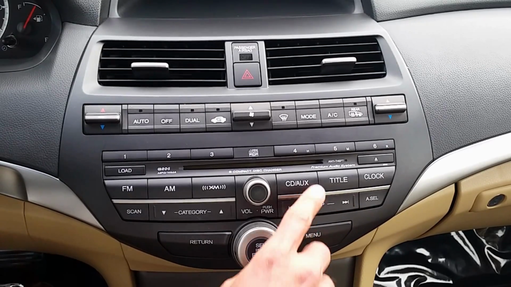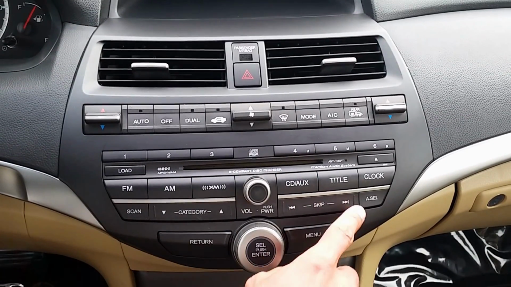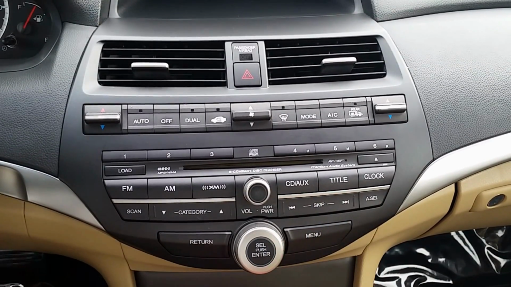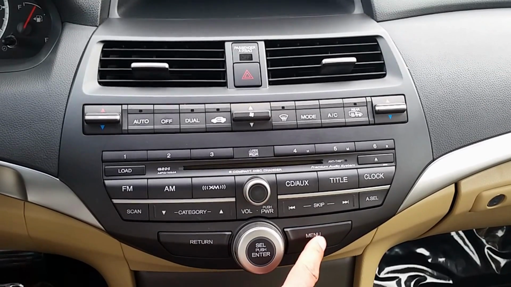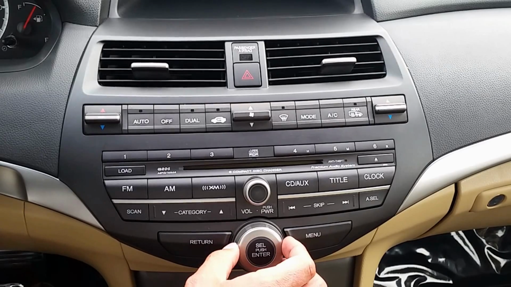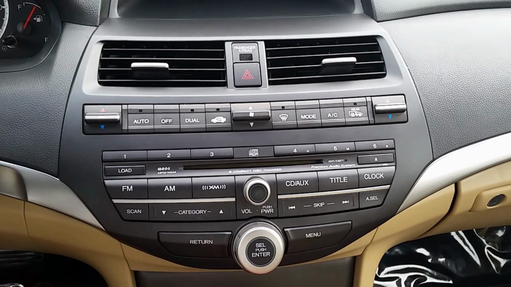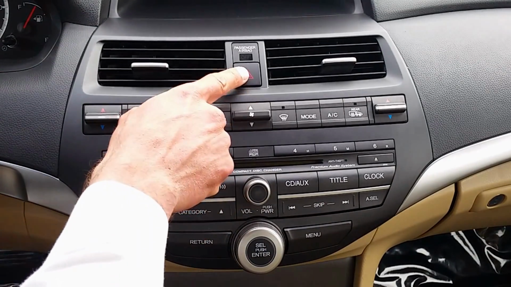Skip will allow you to skip when a CD is playing. You can just hit skip right there and it will skip the track. You can also use it as a scan for XM and FM radio as well. Then the return button and the menu button. Menu allows you to adjust the settings on the radio, like the treble, fader, balance, subwoofer adjustments, all that. Also clock adjustment as well. Then you can press enter when you want to make the adjustment. You press that to cut the radio off. And here are your hazards.